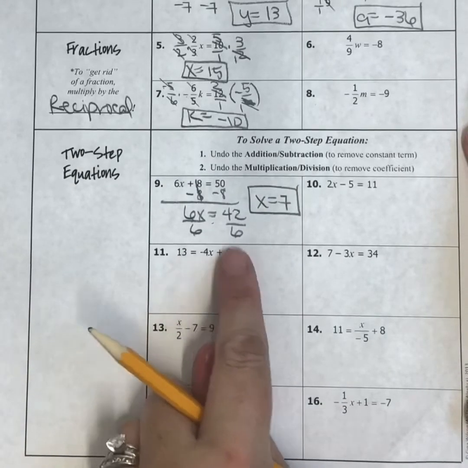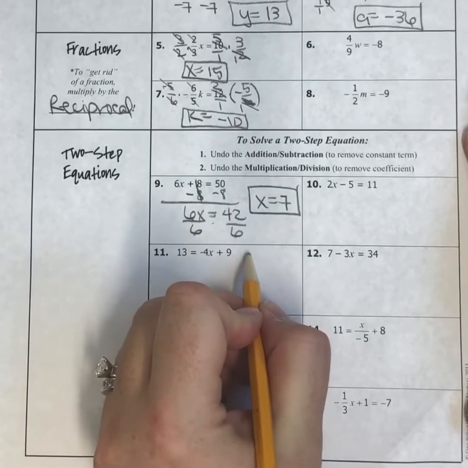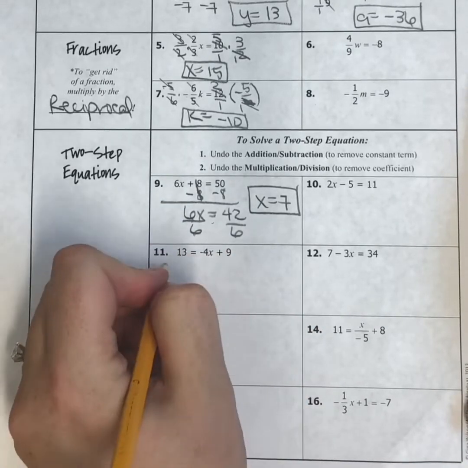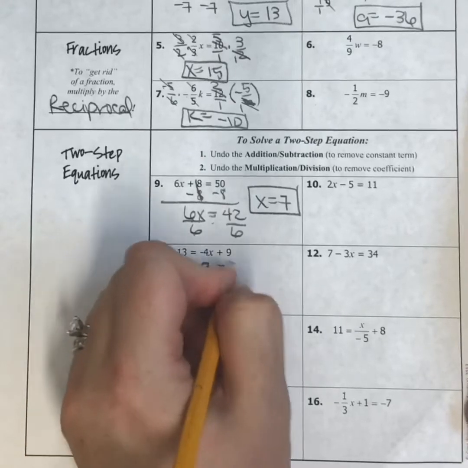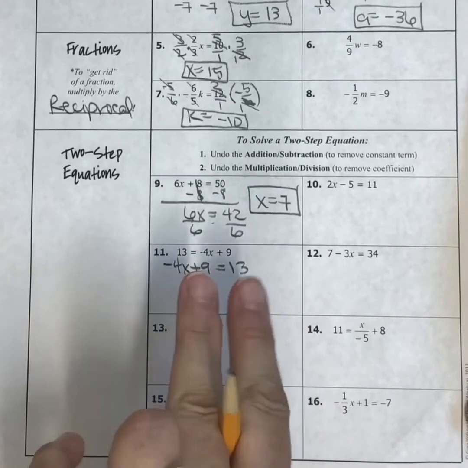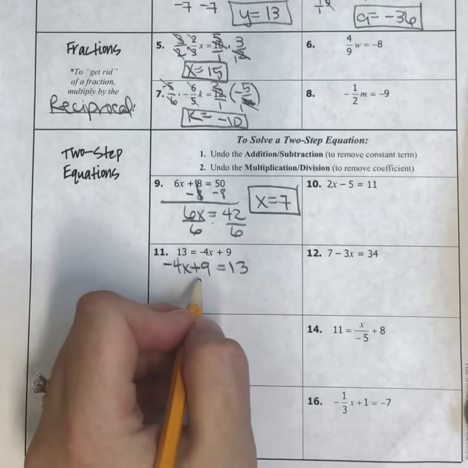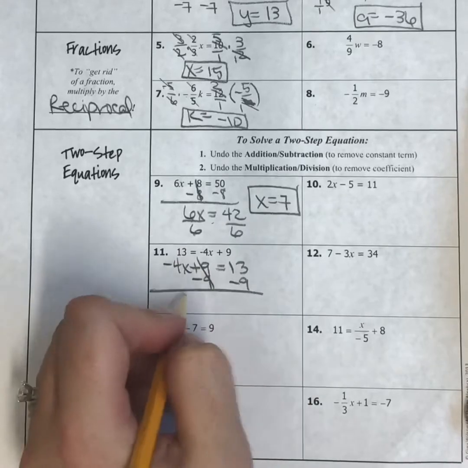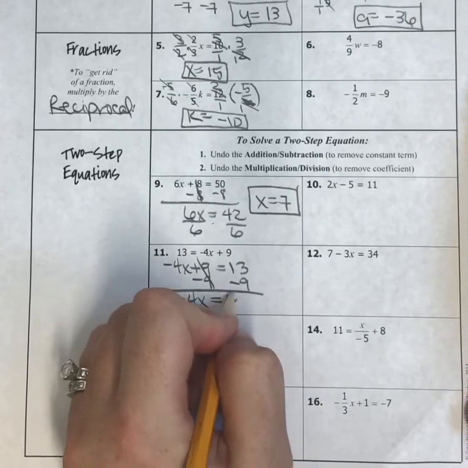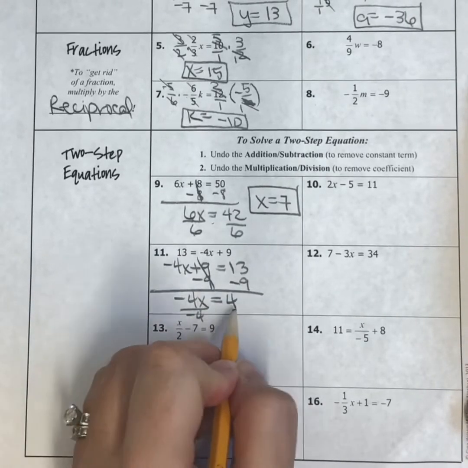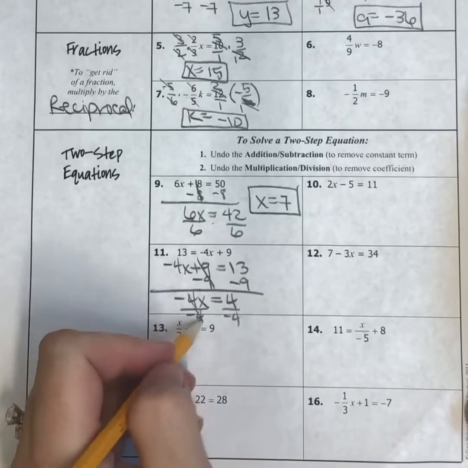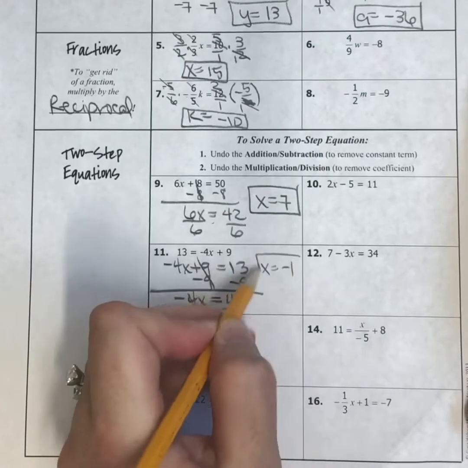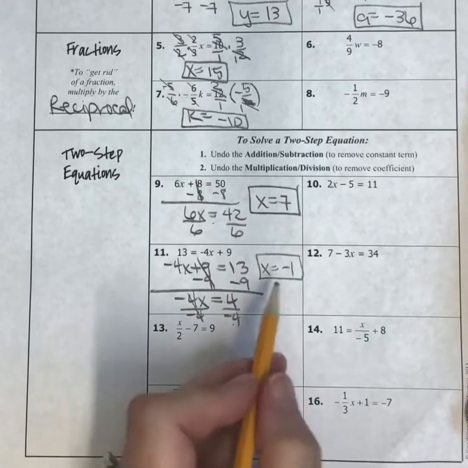If you're not comfortable with the variable on the left-hand side, you can just flip it and interchange both sides, so you have -4x plus 9 equals 13, because basically if you flip an equal sign, it's still an equal sign. And then if you undo the addition, you subtract the 9 on both sides, and you get -4x equals 4, and then you undo the multiplication by dividing by -4, so that you get x equals -1 because a positive divided by negative is negative.